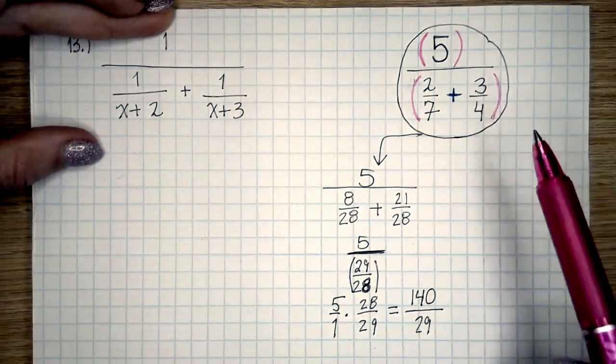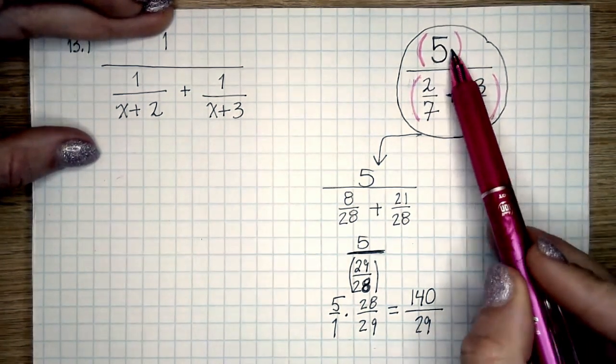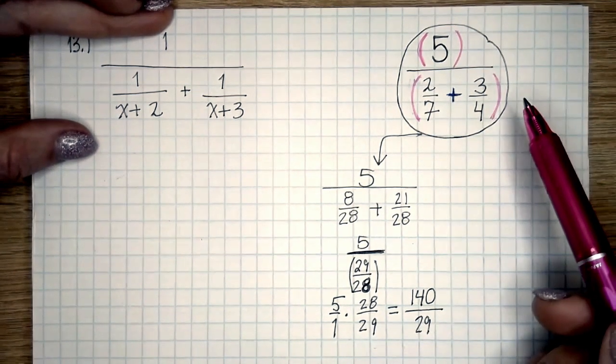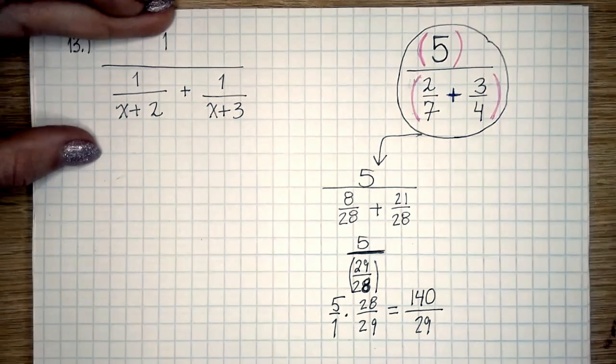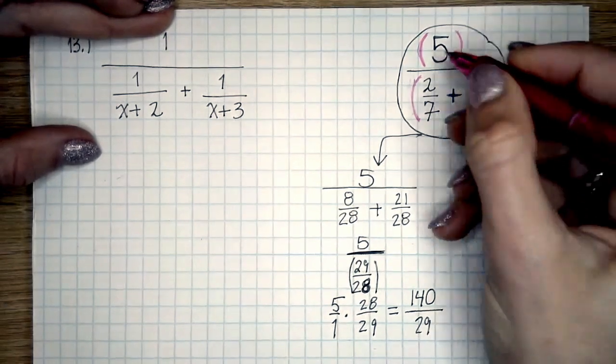Now, same idea with the common denominator, right? What's the common denominator of now all the expressions separately? 5, 2 sevenths, and 3 fourths. It doesn't really change, right? It's still 28. Can everyone agree? So instead of multiplying this on top and bottom by something individually, I call this the hamburger.